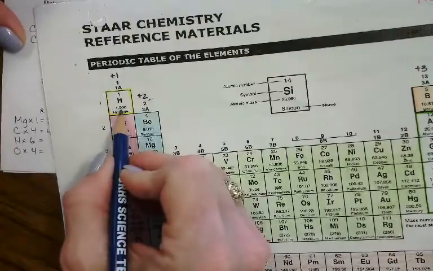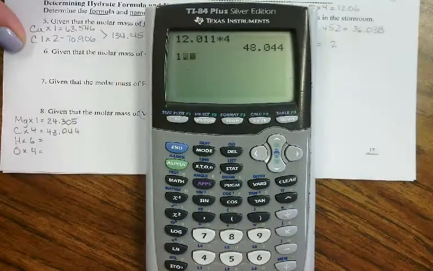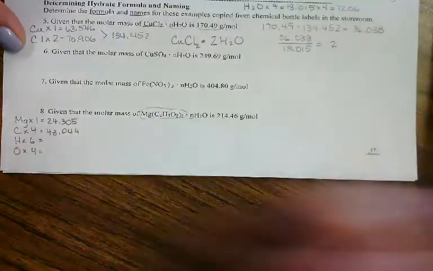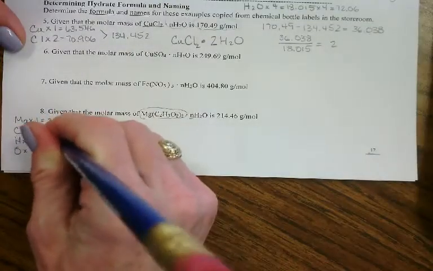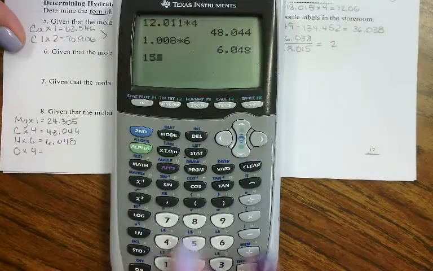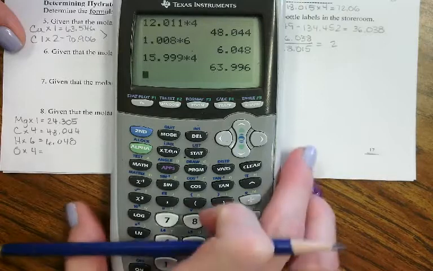The molar mass of hydrogen, 1.008, times 6, 6.048. And then oxygen is 15.999 times 4, 63.996.